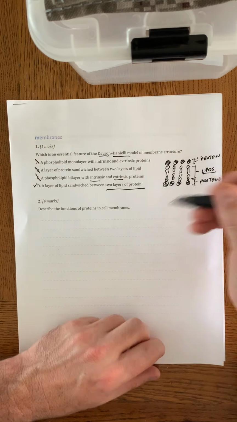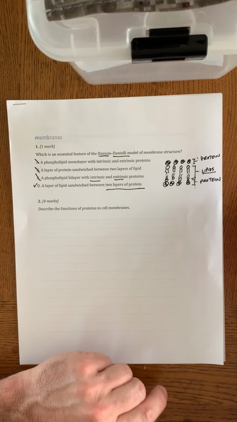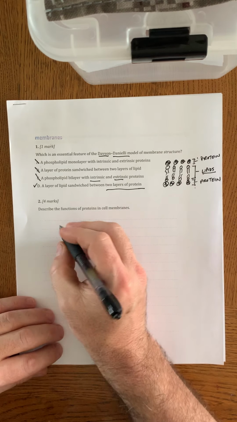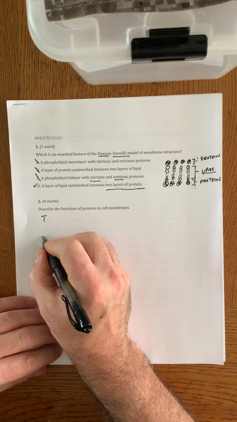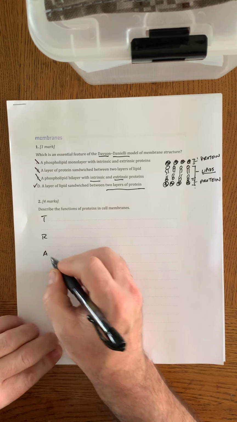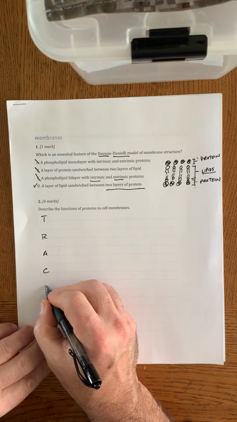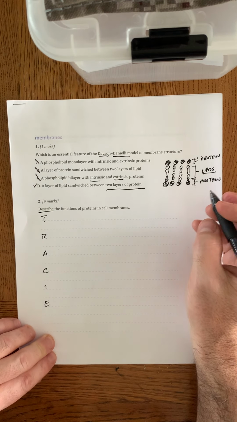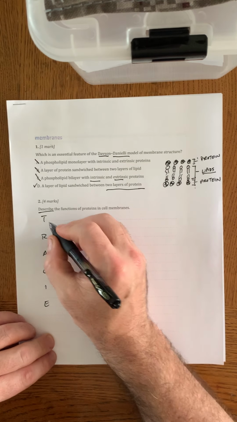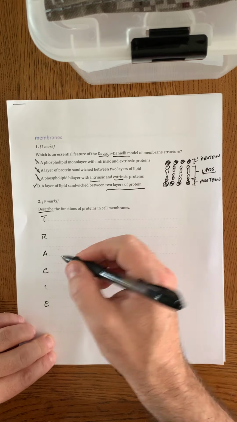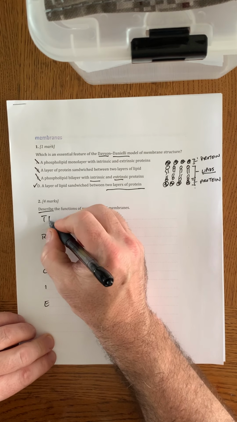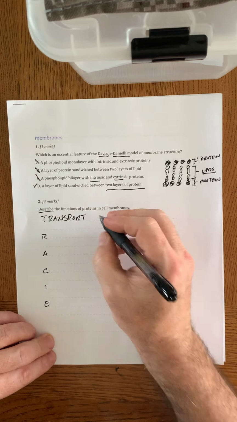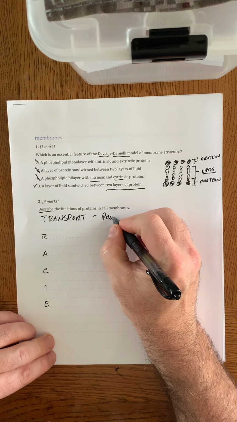Let's look at number 2. Number 2 says describe the functions of proteins in the cell membrane. I taught you guys the acronym TRACY, so I'm going to go ahead and put that down. It says describe, so obviously you're going to have to use more than 1 sentence to do this, but I'm just going to illustrate what this acronym stands for. First is transport. This would be like protein channels and such.